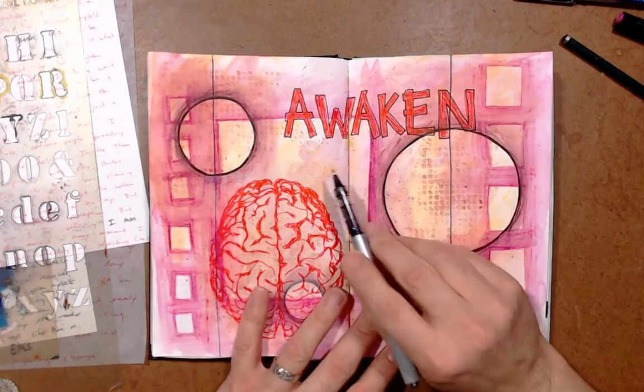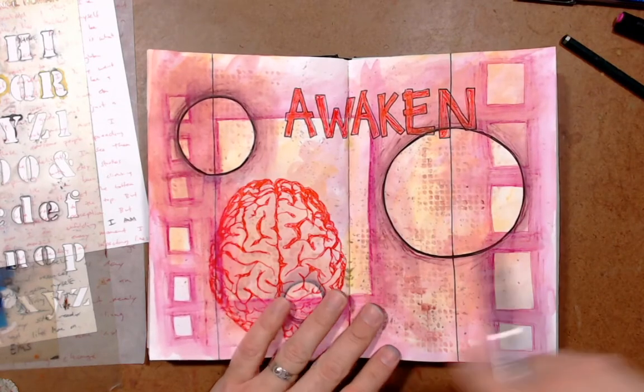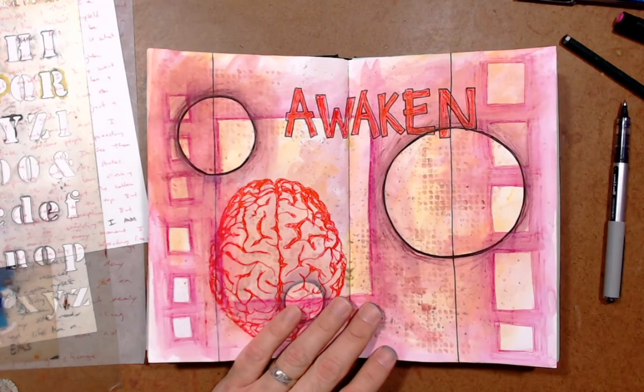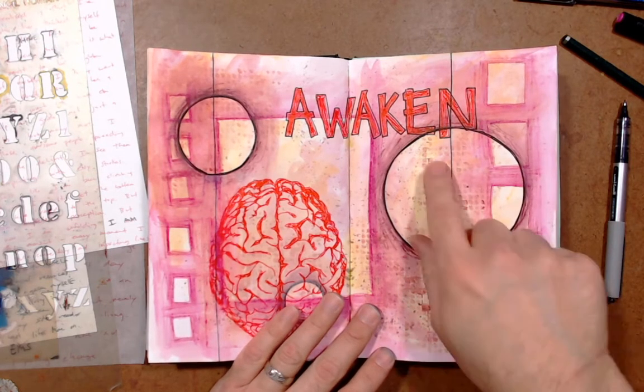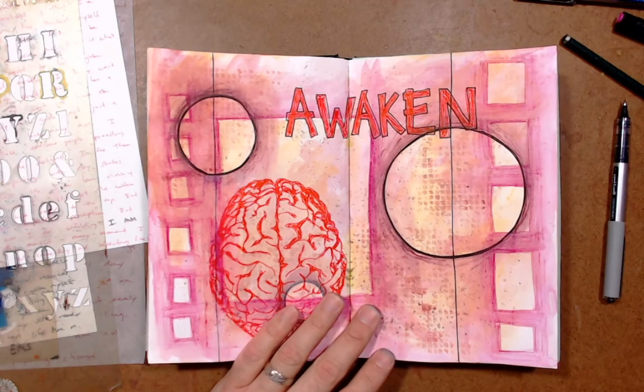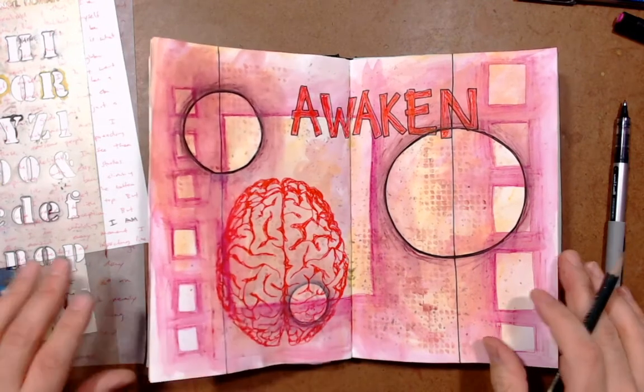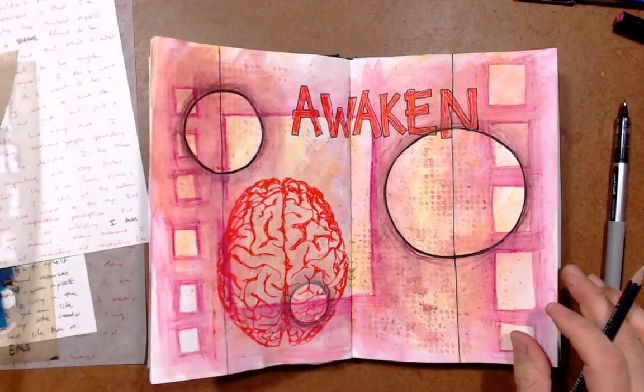Anyway, so there I have the word awaken, and it kind of stands out. So I want to show you another technique for hand drawing letters, and this time I am going to use a pencil. So let me pull out another word.